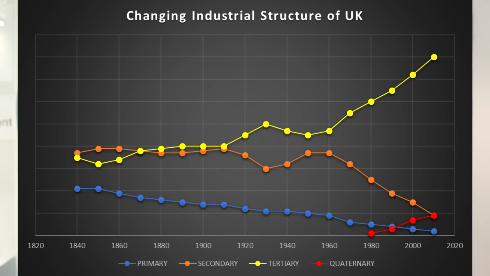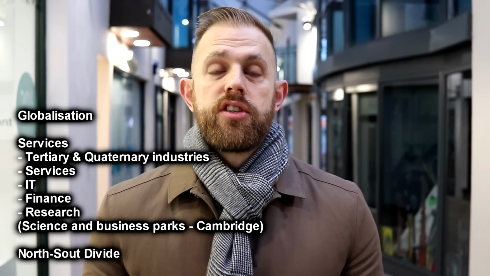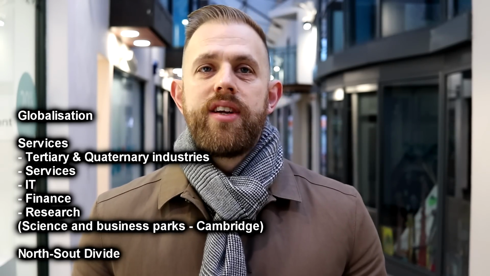Moving on to the changing UK economy and how the different primary, secondary, tertiary and quaternary sectors have developed, as well as the industrialisation across the UK. Now you can look at globalisation and the effect the UK has had on that. Different services such as the tertiary and quaternary industries, looking at IT, finance, and then research and development such as the Science and Business Parks in Cambridge.